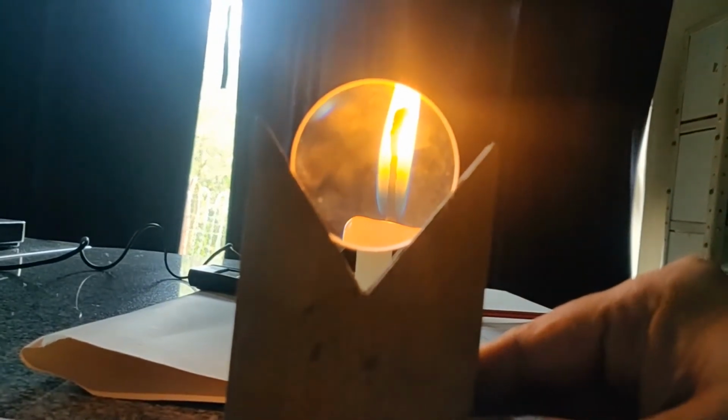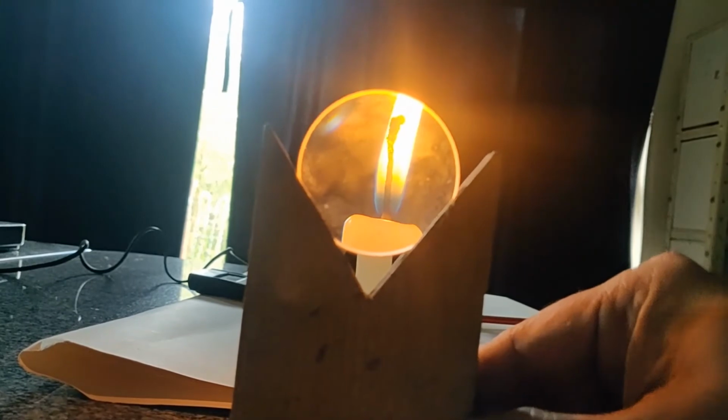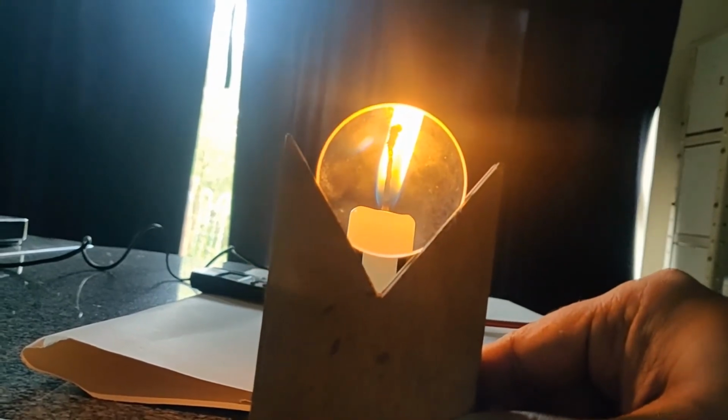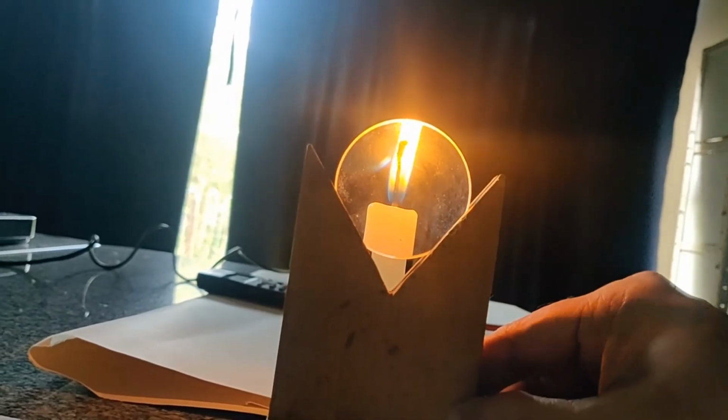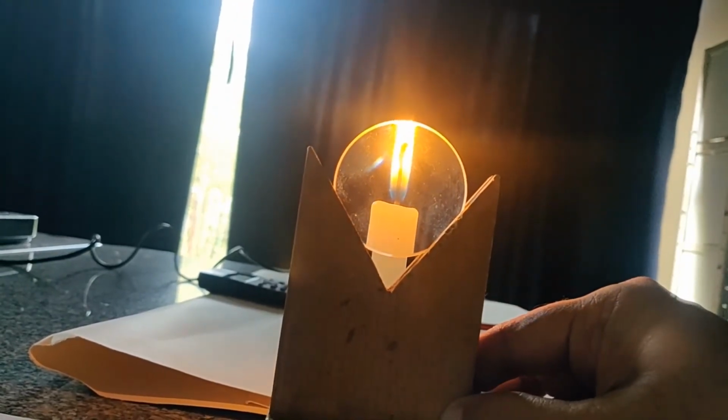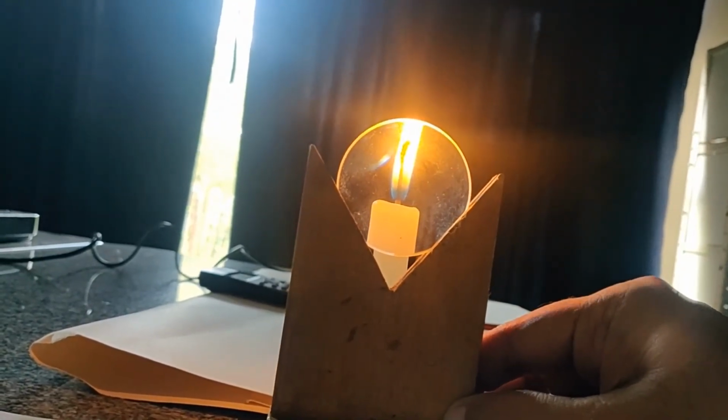And as I take this lens forward, closer to the candle or the object, you will see the size of the object is reducing, becoming smaller and smaller. Eventually the size will become closer to its original size.